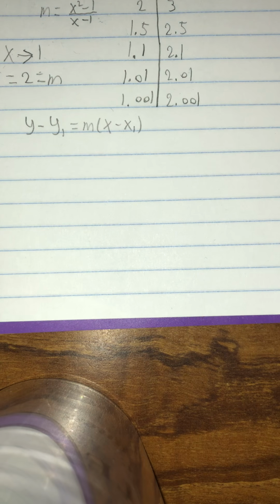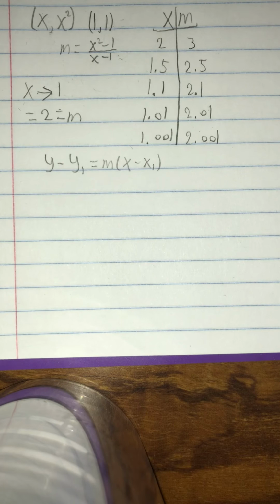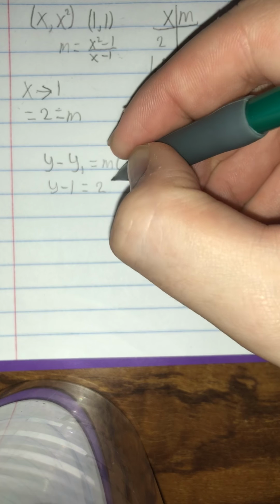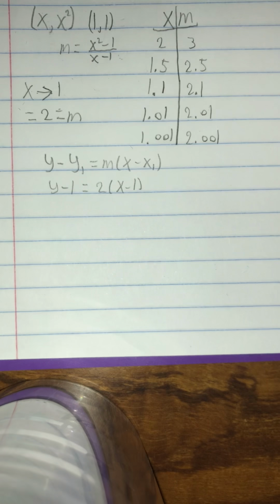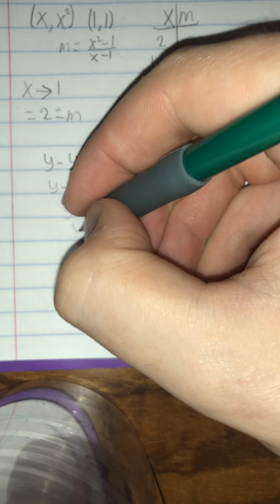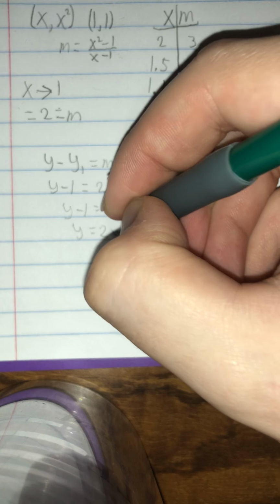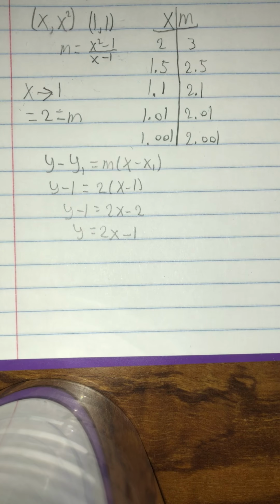Well, here's generally what we want to use if you want to find an equation: y minus y1 is equal to m times x minus x1. Okay, well, we were given points up there, right? So all we have to do is plug that in. y minus 1 is equal to our slope of 2 times x minus 1, which is equal to 2x minus 2. y is equal to 2x minus 1.